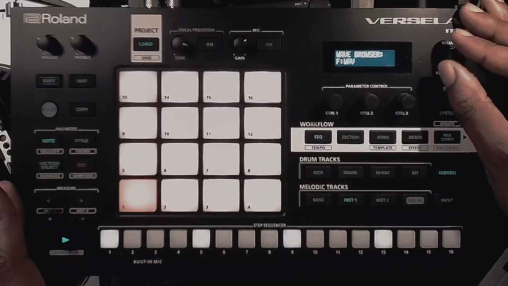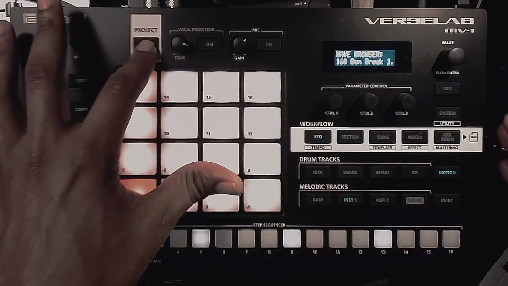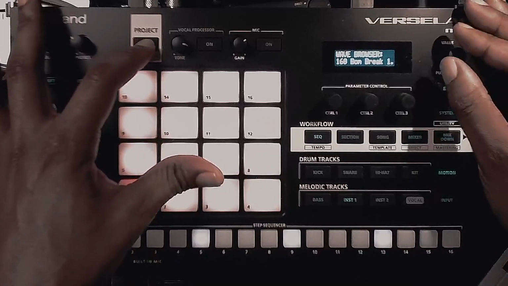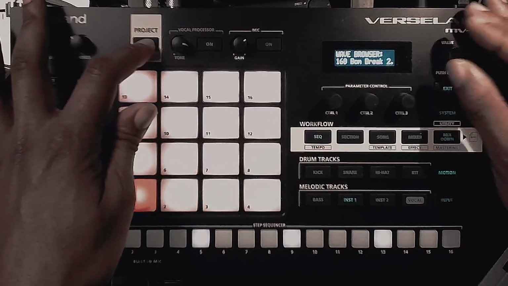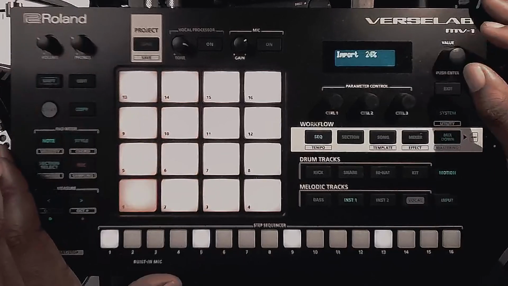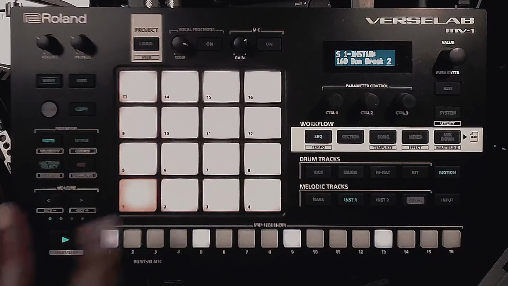Let's do that. And you'll have access over here. Let's go into my breaks, WAV files. And I can preview what I want by pressing the project load button. All right, so I like that. Click down on the value knob again. And now it's in there. I have the looper track.